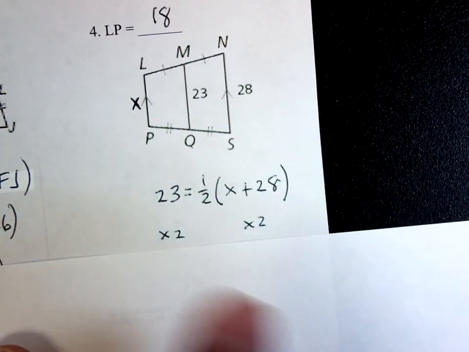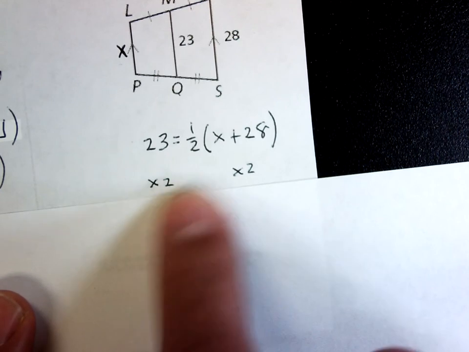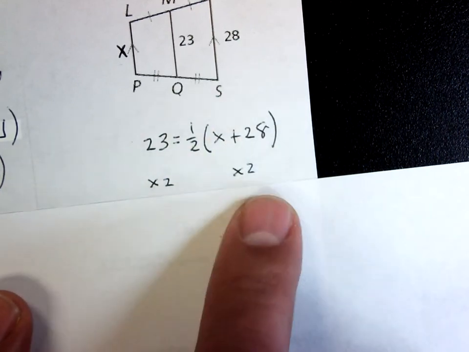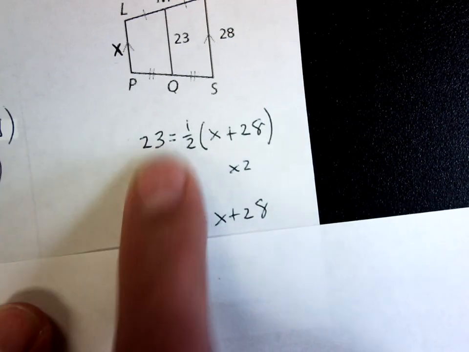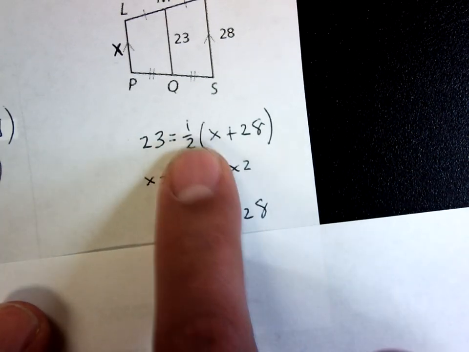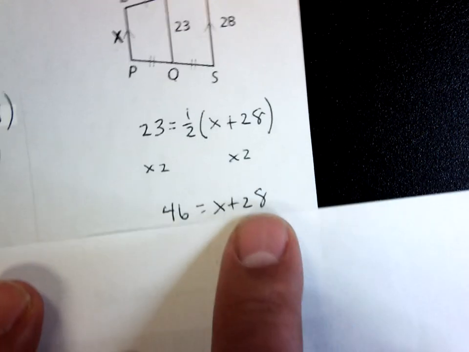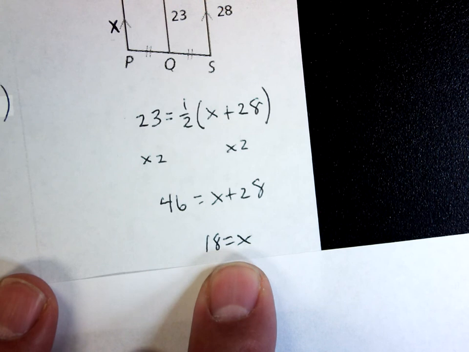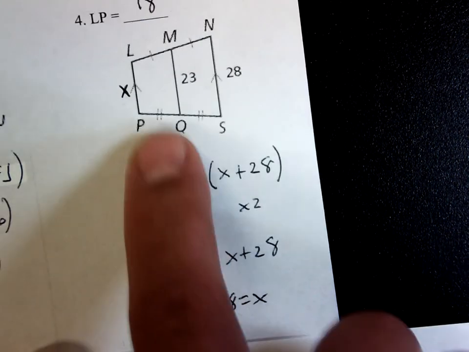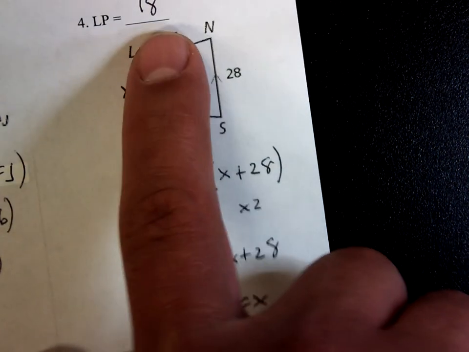So I'm going to multiply both sides by 2 to clear out that 1/2. So that gives me 46 over here. 23 times 2 is 46. 1/2 times 2, those cancel each other out, so I'm just left with X plus 28. Subtract 28 from both sides, and I get 18 is equal to X. And we said up here that the 18 was LP, so that's how we got the 18.